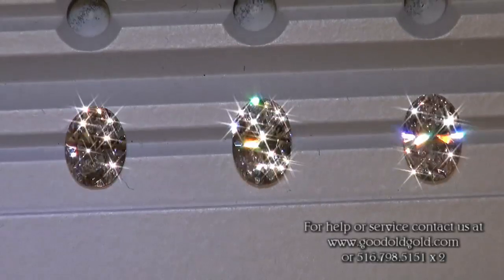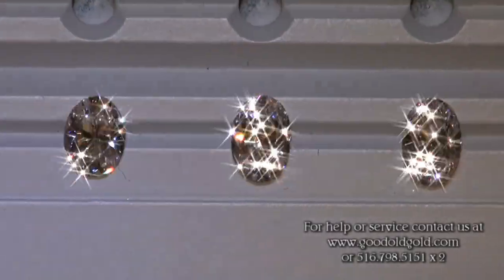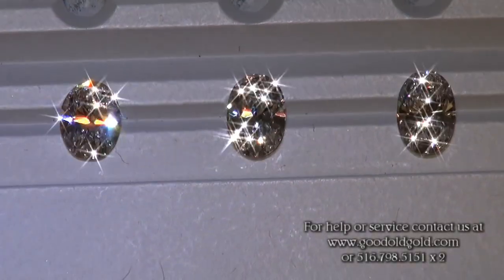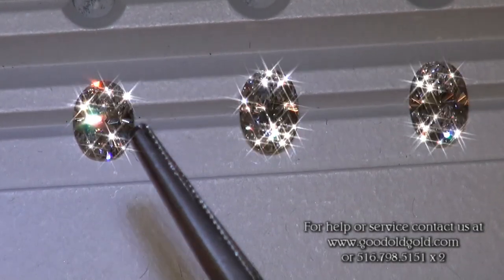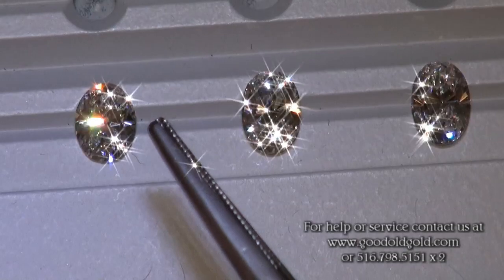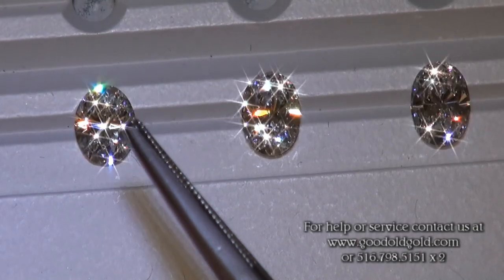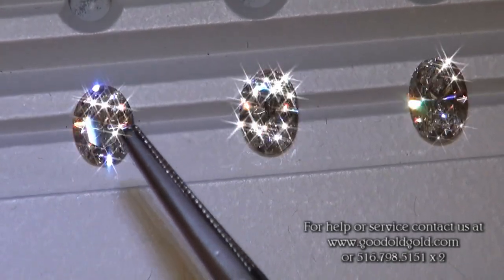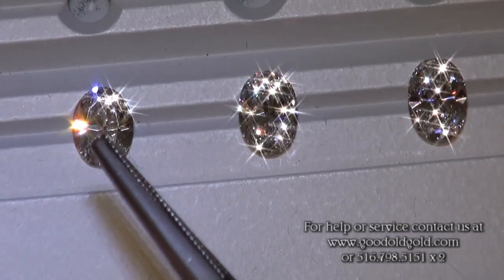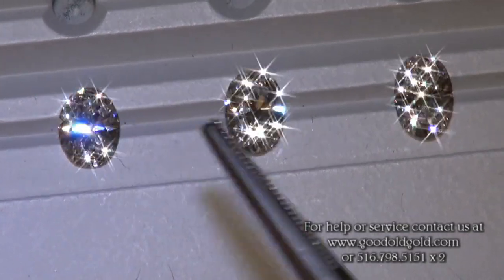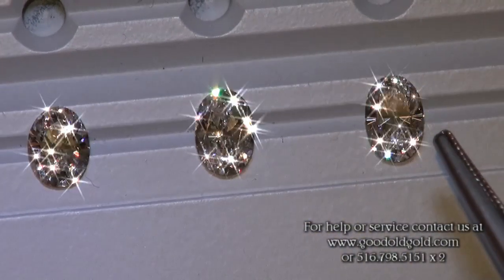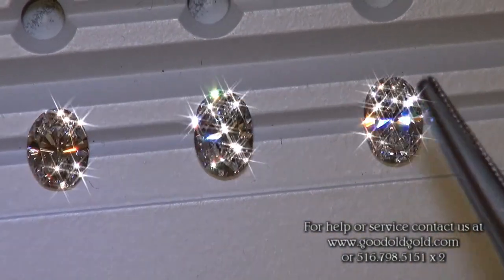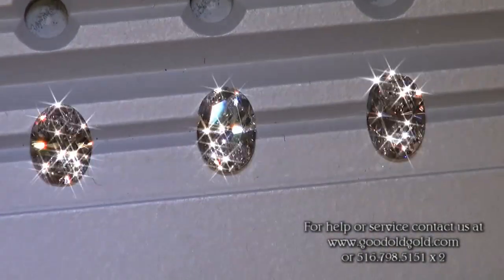Now here we are in our dimmer spotlighting, and let's just take this first diamond, for example. Right where the belly is on an oval, we should see, at some point in the tilt and rock, that bright, strong fire in those areas, coupled with sparkle and scintillation, which you can see in these guys maybe a little bit better, extending from the top to the bottom.